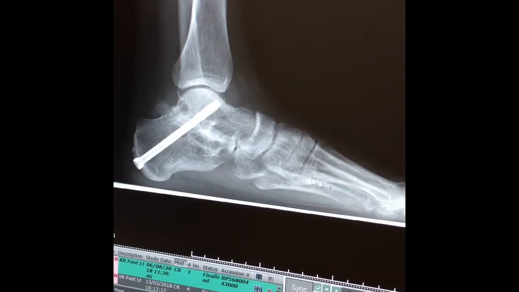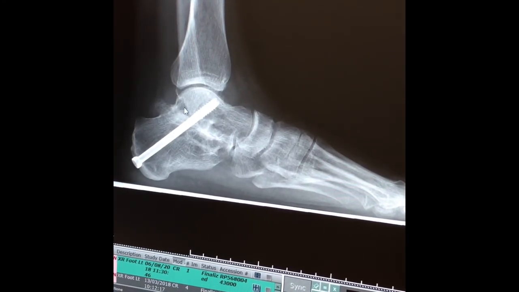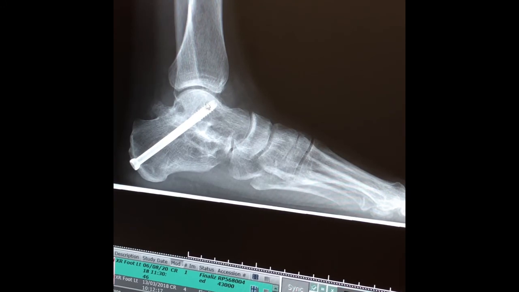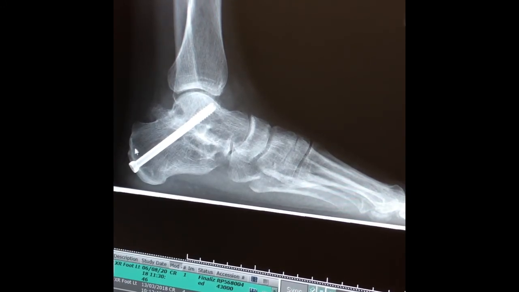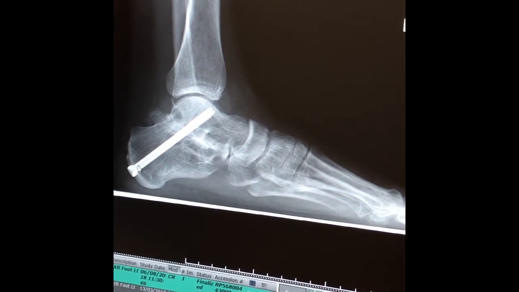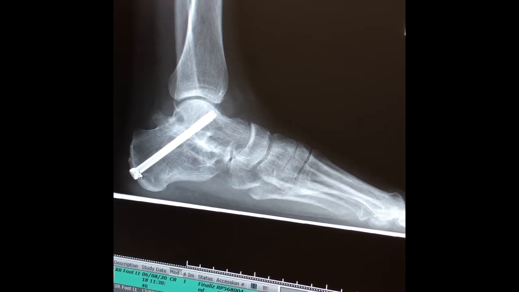A fusion is quite a simple operation in this joint. We just need to remove the joint surfaces to make the bone raw so that bone grows into bone, and then we fix it with a screw that will usually sit there forever. Occasionally patients can develop pain around the head of the screw, so in a lot of cases now we use what we call headless screws, which are completely buried into the bone to prevent that from happening.